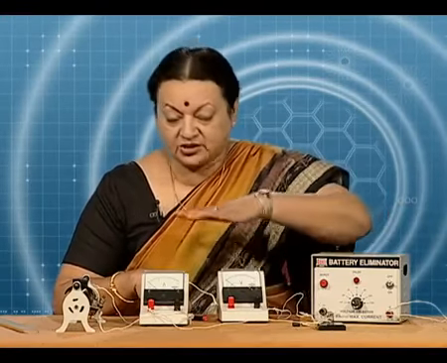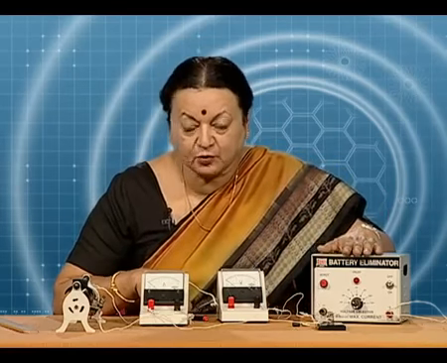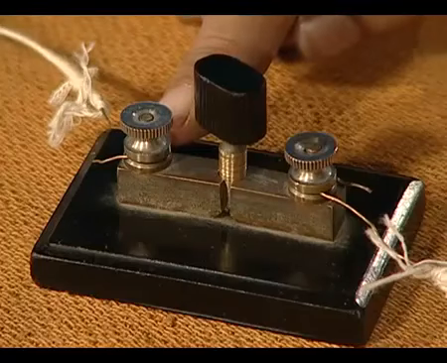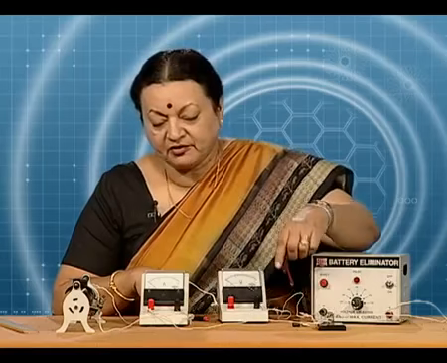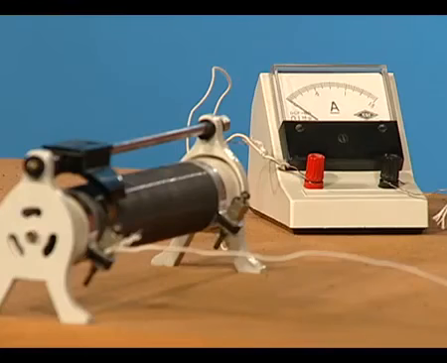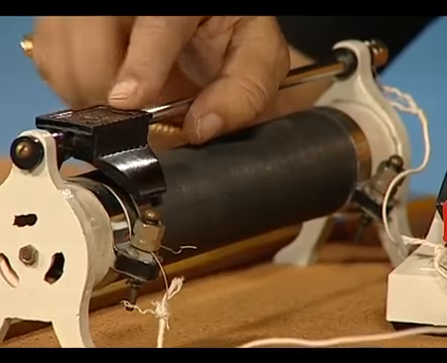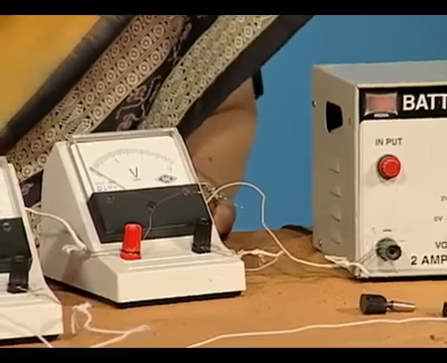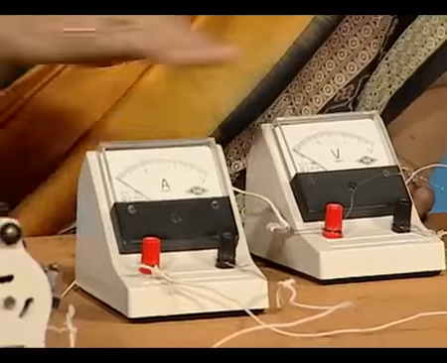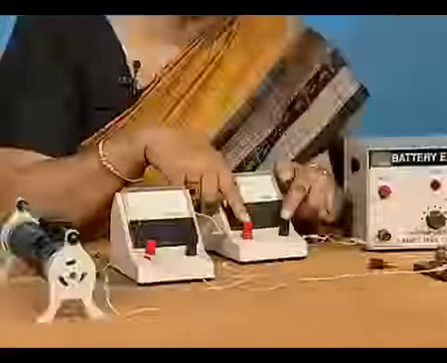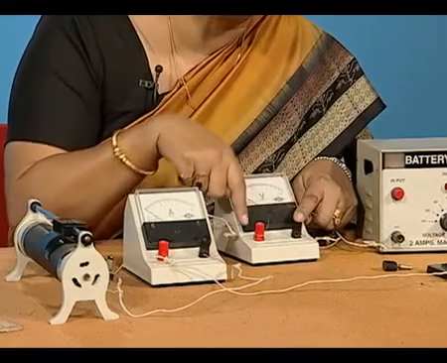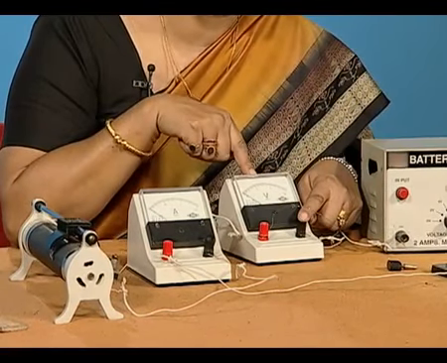The battery eliminator is well defined. This provides the potential difference to the circuit. Without this nothing would work. What does the key do? It allows you to choose when you want the current to flow in the circuit and when it should not. So, an on and off device. Then this measures the current flowing. This is the variable resistance and it is going to allow us to change the value of current in the entire circuit. The current change here will develop different potential difference across this wire, which can be measured in this connection.